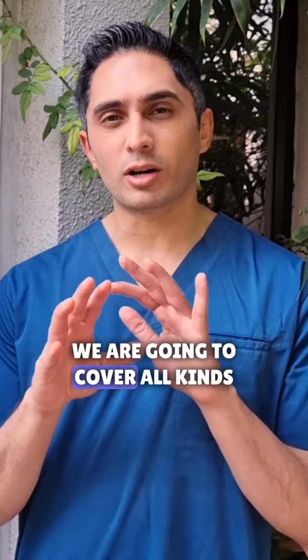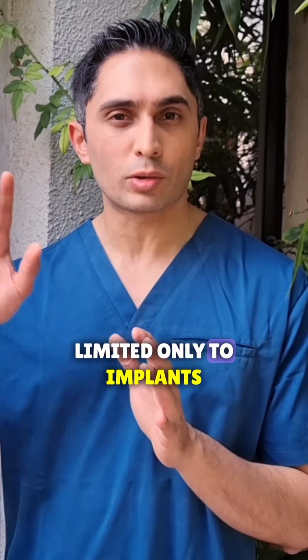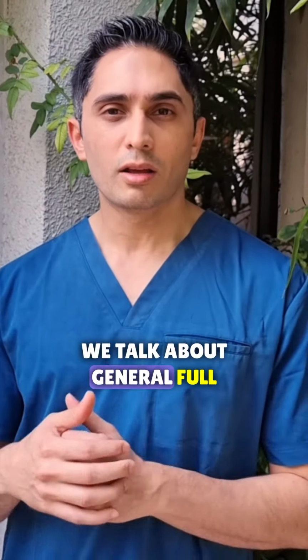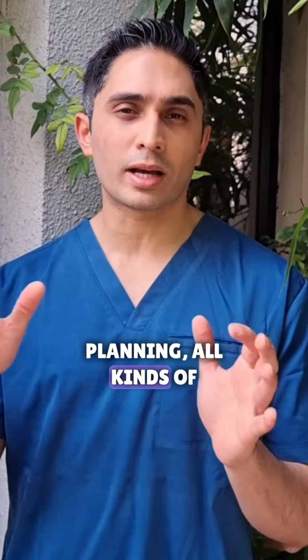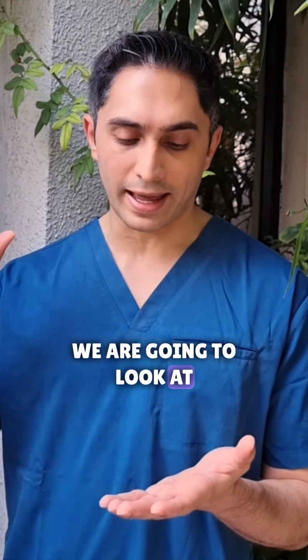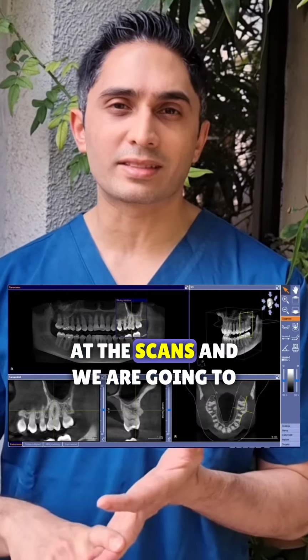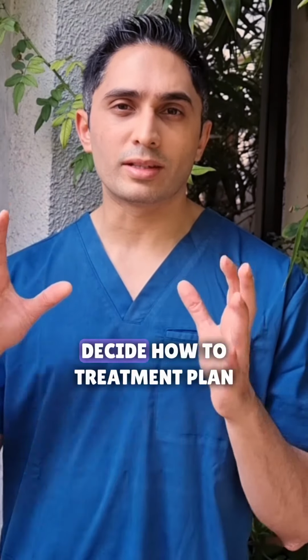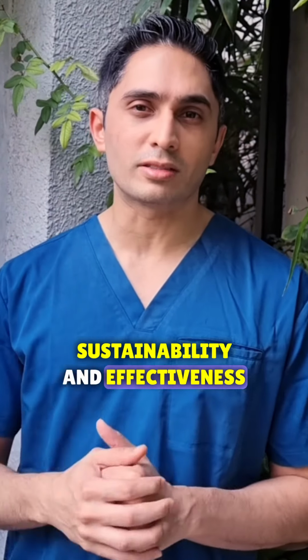We're going to cover all kinds of treatment planning. It doesn't really have to be limited only to implants. We'll talk about general full mouth case treatment planning, single implant treatment planning, all kinds of difficult situations. We're going to look at the diagnosis, the photographs, the scans, and we're going to decide how to treatment plan each and every single case for long-term sustainability and effectiveness of your treatment planning.